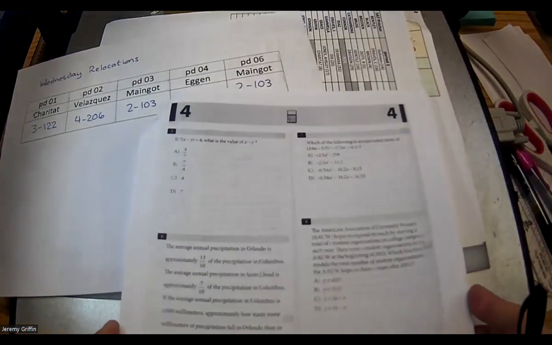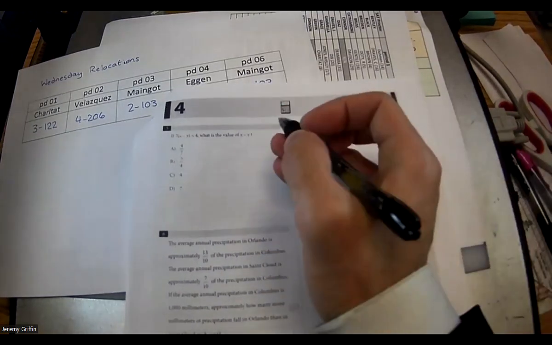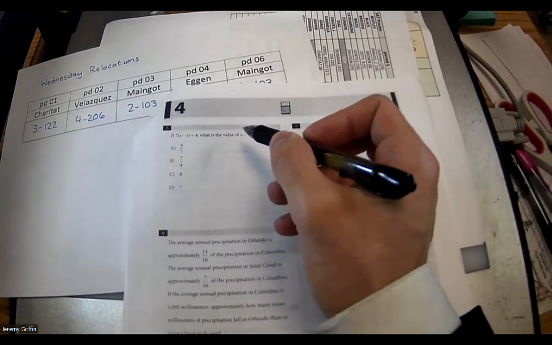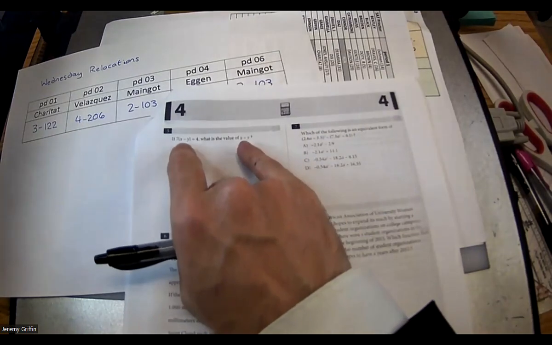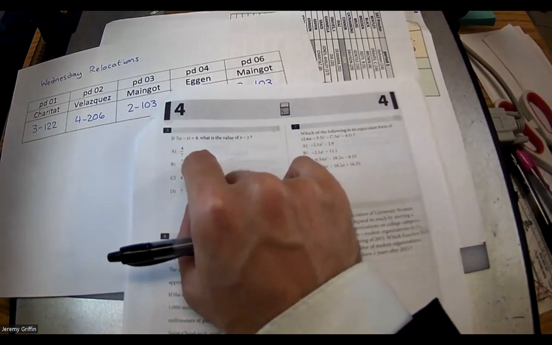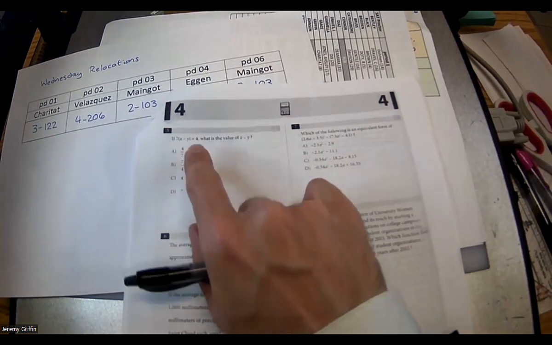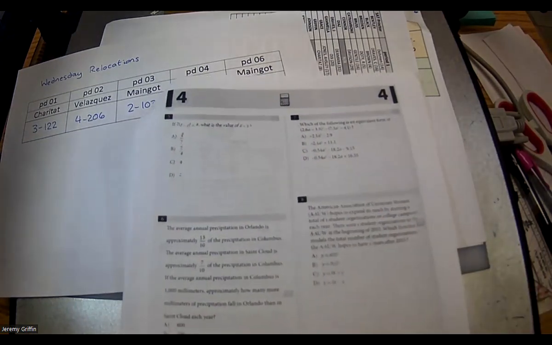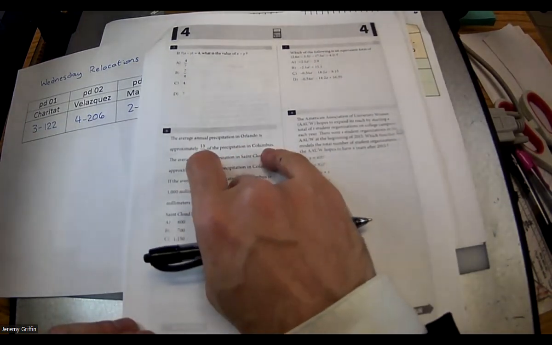Number 5, if 7 times x minus y is equal to 4, what is the value of x minus y? Just divide the 7 down, right? You guys see that? Just divide the 7. So would that be option A, 4 over 7? Just like that.